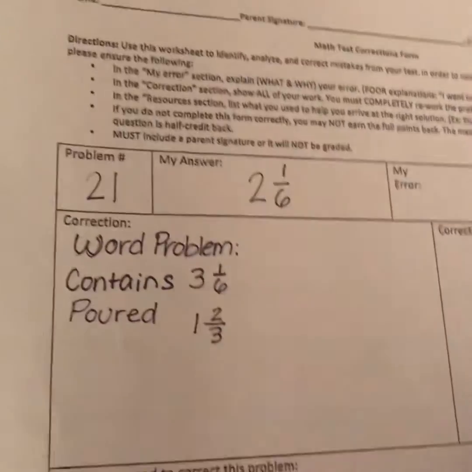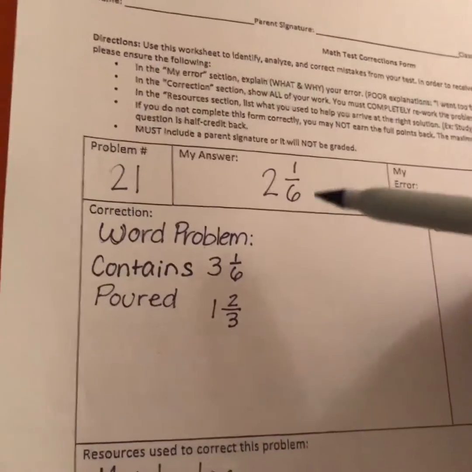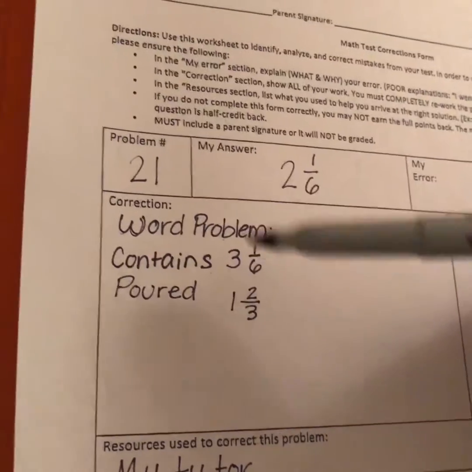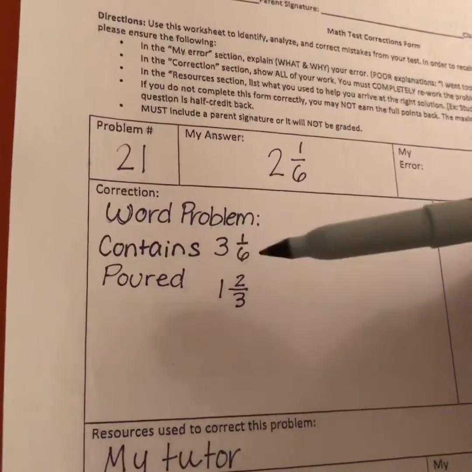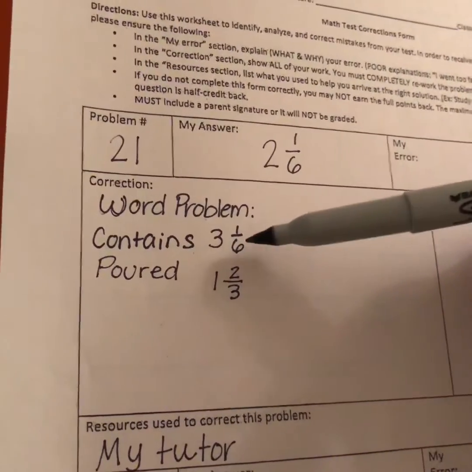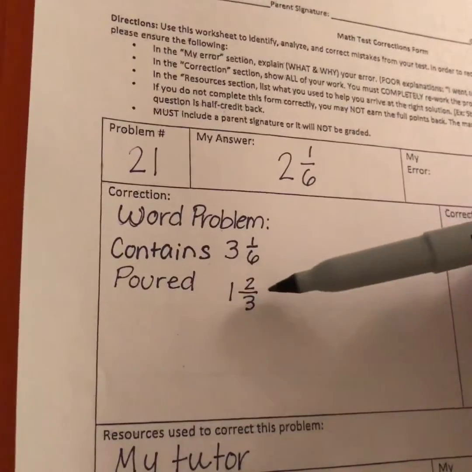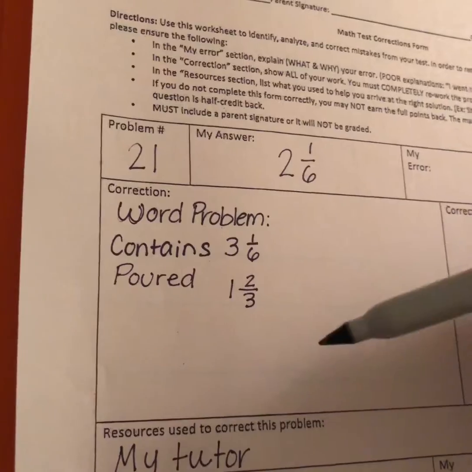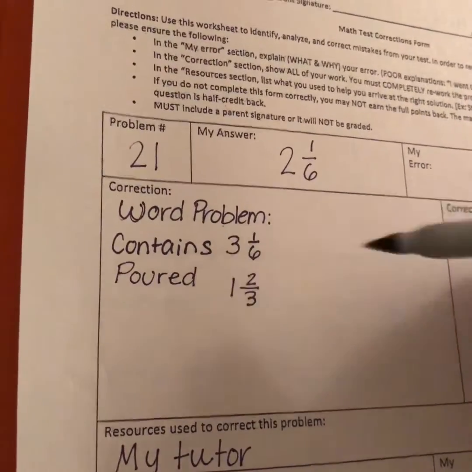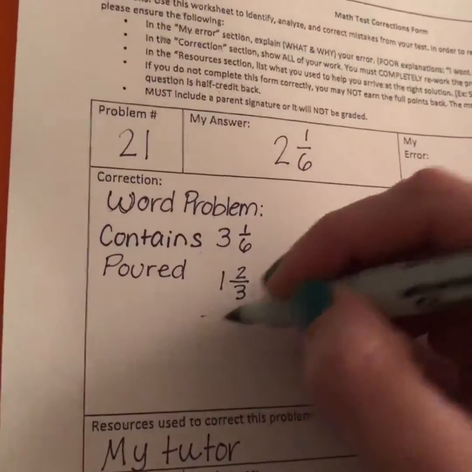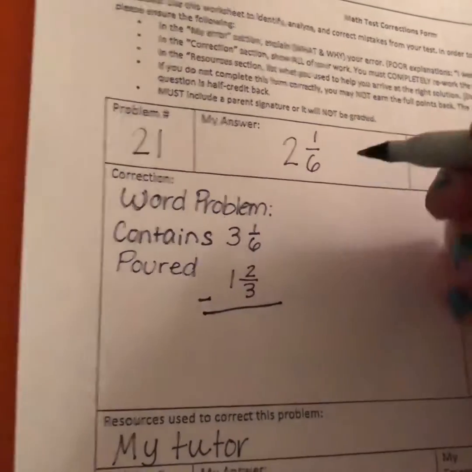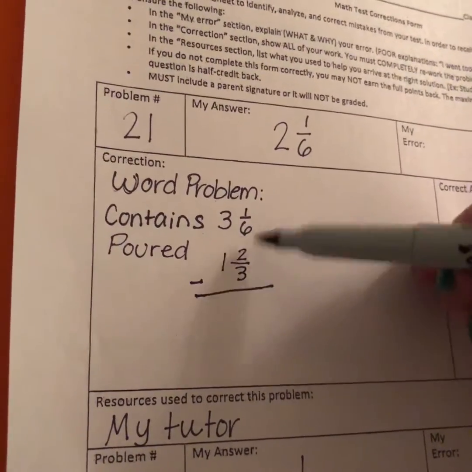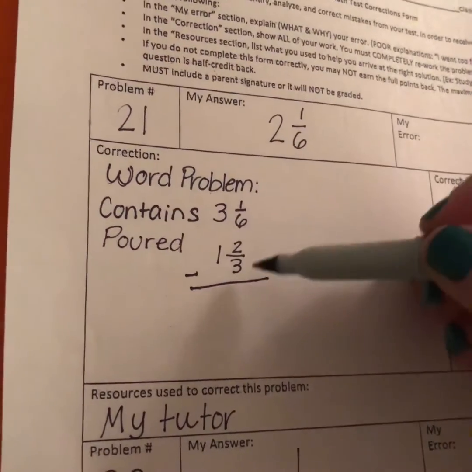Okay, so you have another 21 on there. It's the word problem. So what I did was I took out what we needed to know. So the jug contains 3 1/6, they poured out 1 2/3. So if we're pouring, that means that we are getting rid of, so we're going to subtract to see what is left. Okay, so we need to make sure that we have the same denominator here.